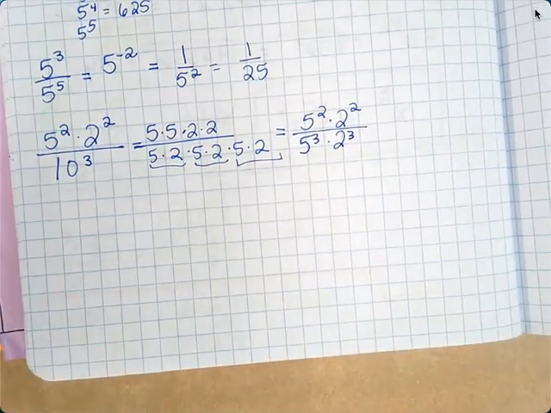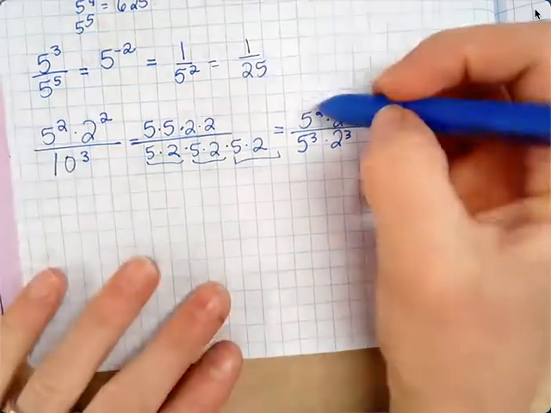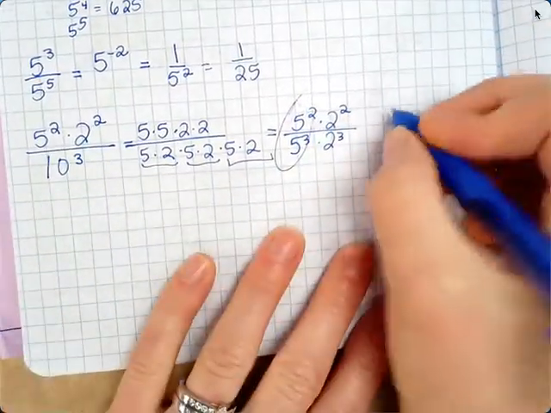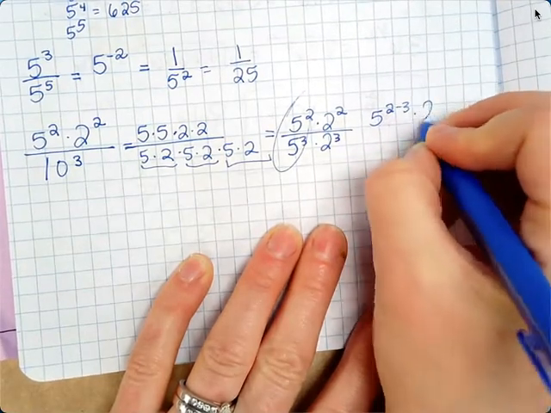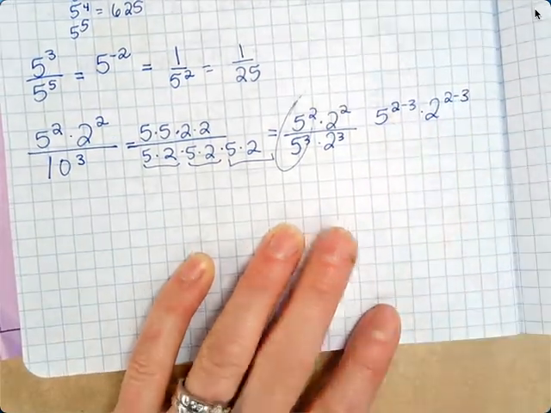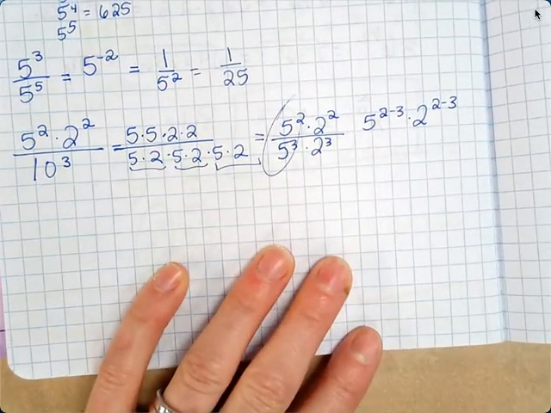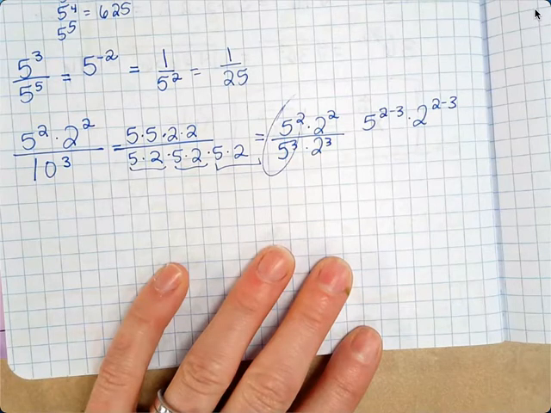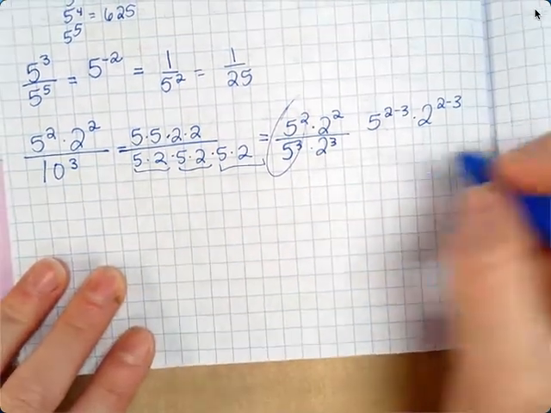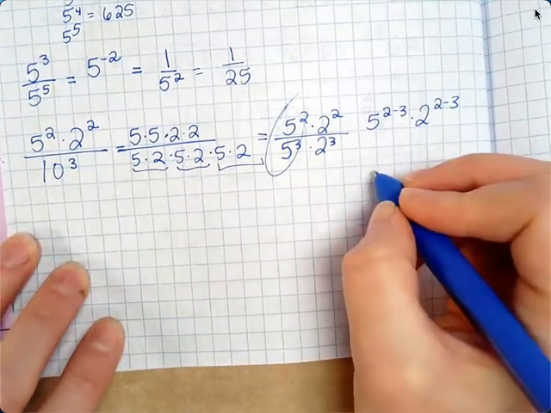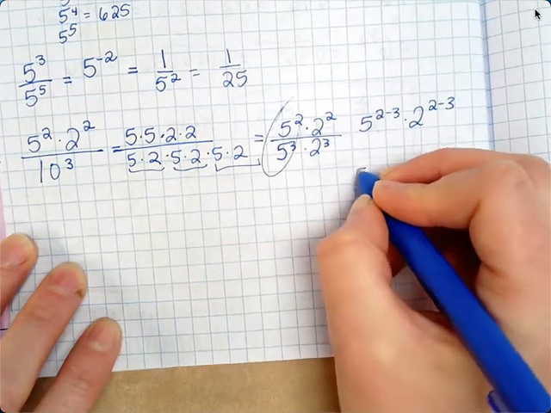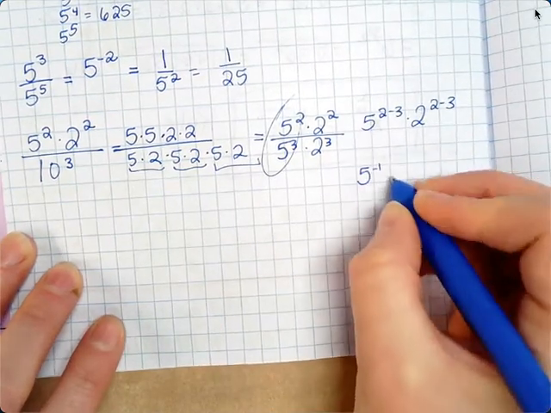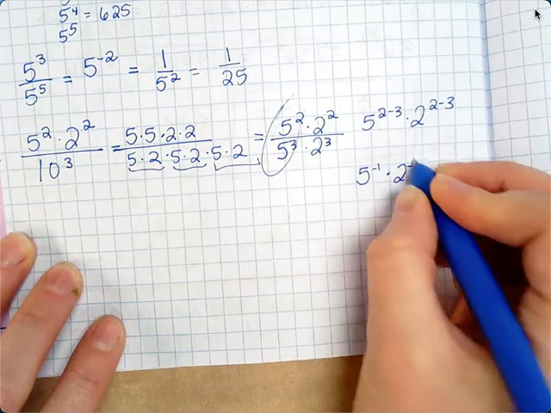So now we can simplify because we have like bases. So we could simplify this by doing 5 to the 2 minus 3 times 2 to the 2 minus 3. And what would that be? 5 to the negative 1 times 2 to the negative 1.